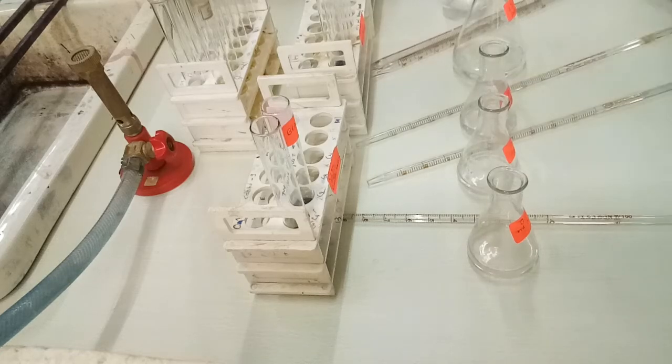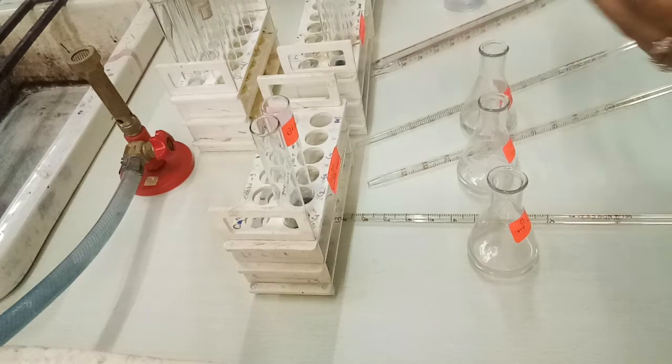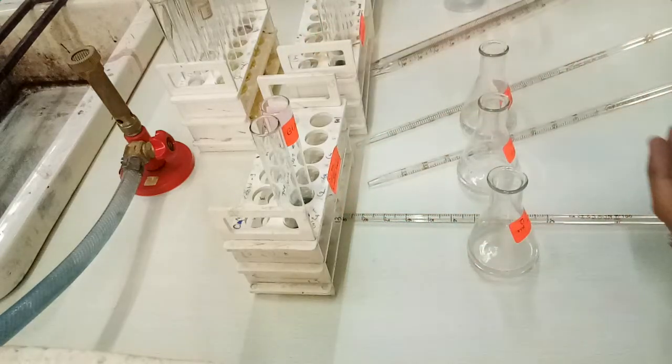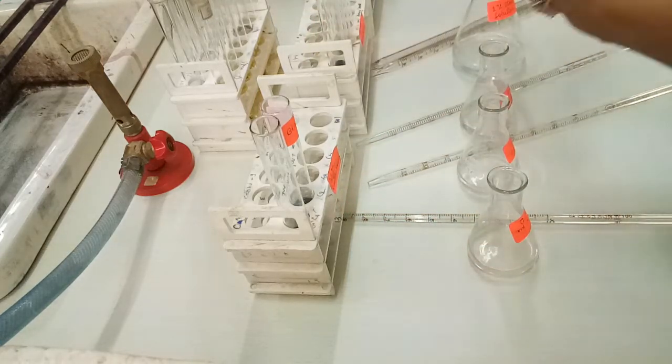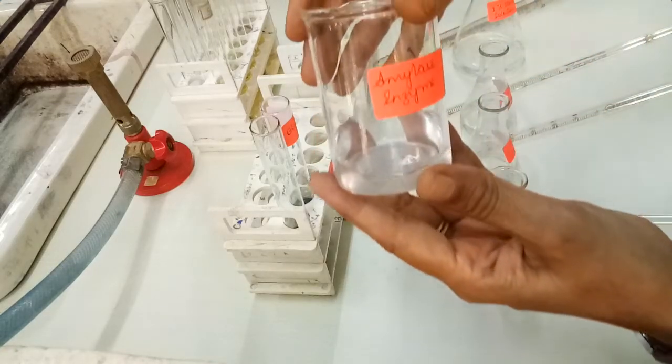Hello students, we are going to discuss today the practical of the effect of enzyme concentration on amylase activity. Here we have taken the requirements: first of all, we have prepared 1% starch solution. We have prepared 1:20 diluted salivary amylase solution.